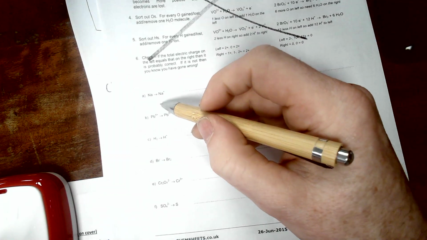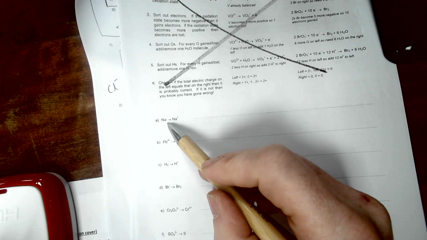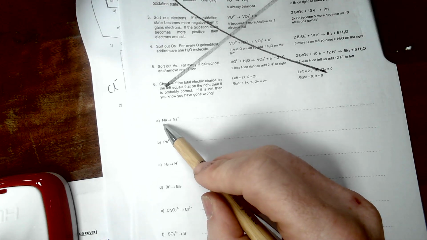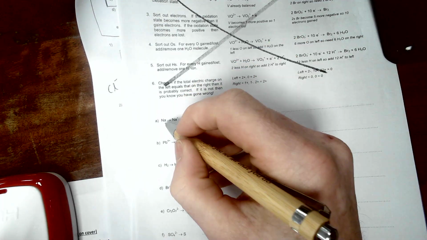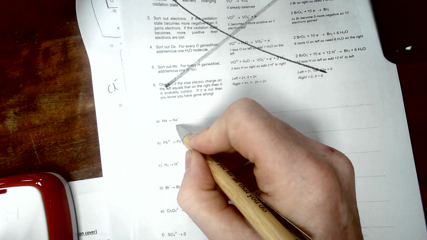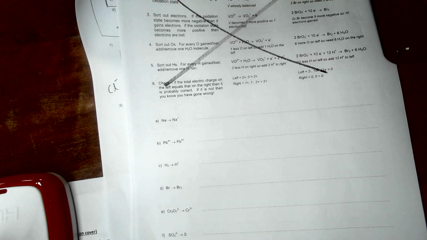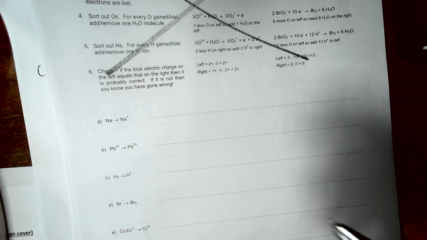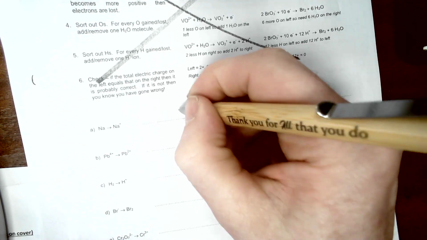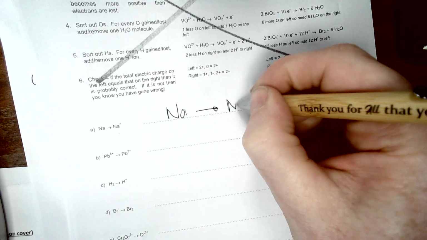So in each of these, what you've been given is a story of an element. It's just one story. It doesn't give you any context. It just says that you've got sodium forming sodium plus, so it's got no other element involved. It's just asking you in this task to balance this half equation. So I'm going to write that. I'm going to write the arrow. I'm going to write Na to Na plus.